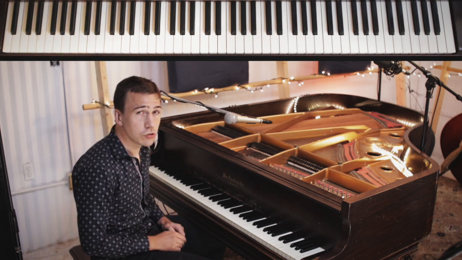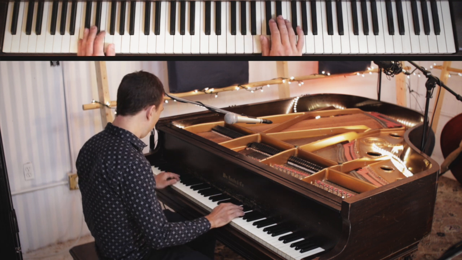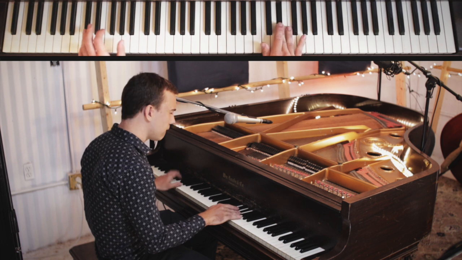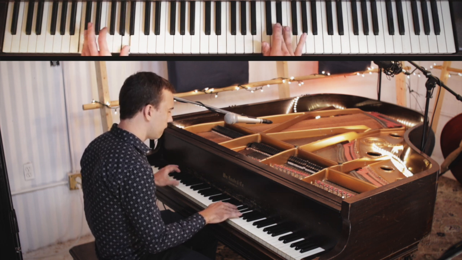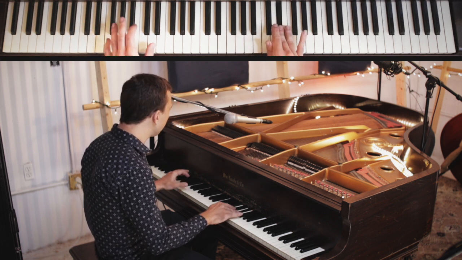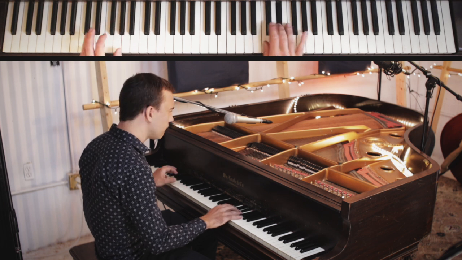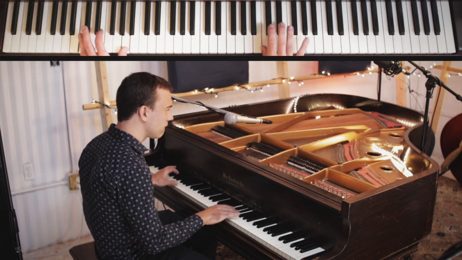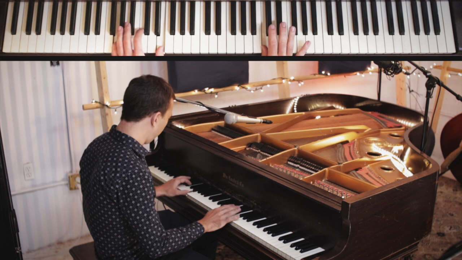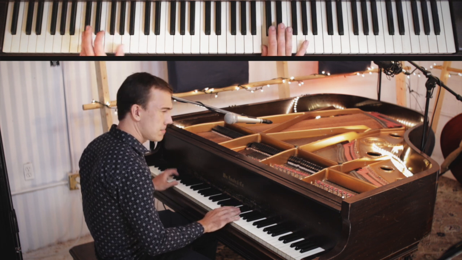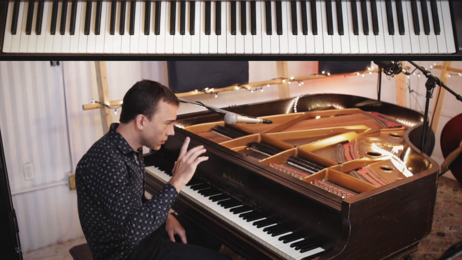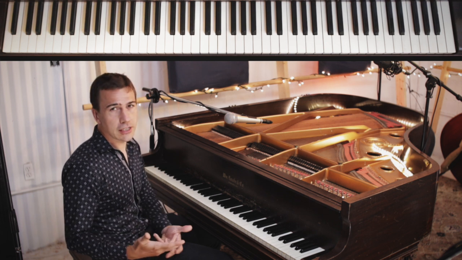That's just 3 notes. You can even do it with just 2 notes. Even with 1 note, it doesn't matter. Just the idea is to make up your own musical ideas. So just take 1 note.